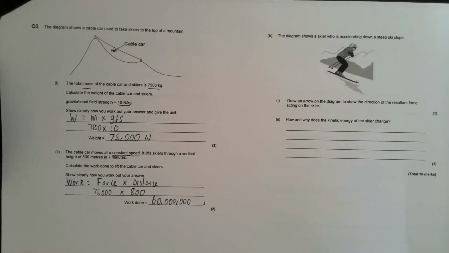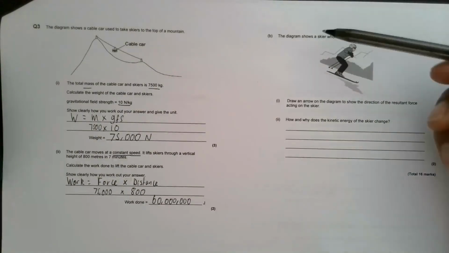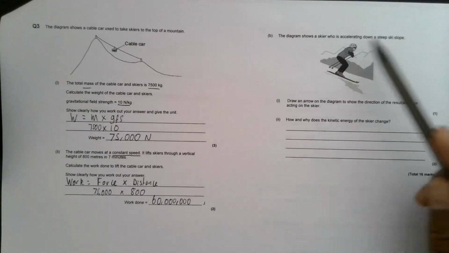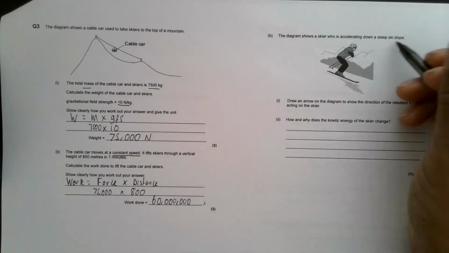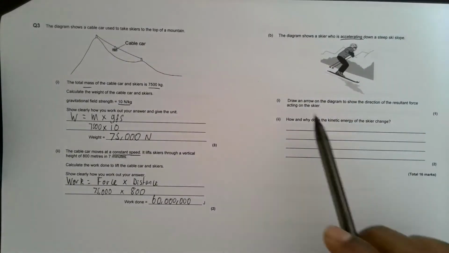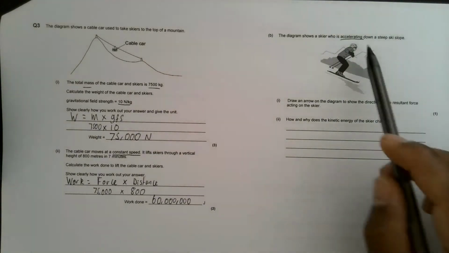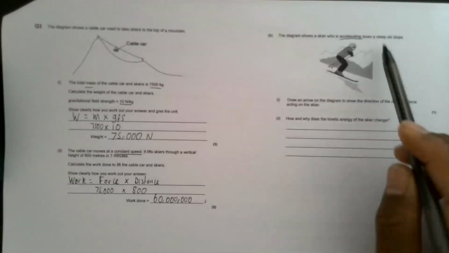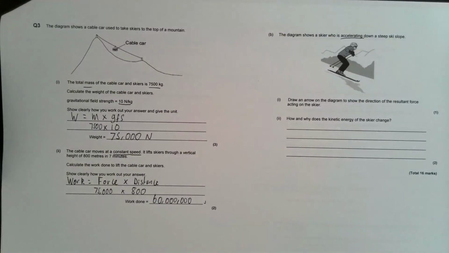Last question, part B. The diagram shows a skier who is accelerating down a steep ski slope, okay, accelerating. Draw an arrow on the diagram to show the direction of the resultant force acting on the skier. So, because we know that the skier is accelerating down, it must have a resultant force in the direction down the slope, okay?